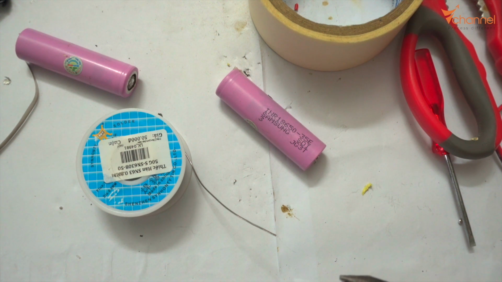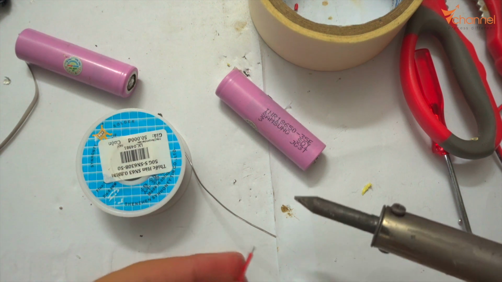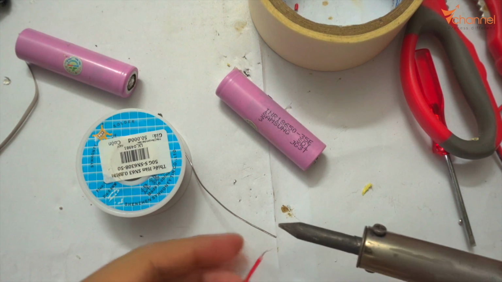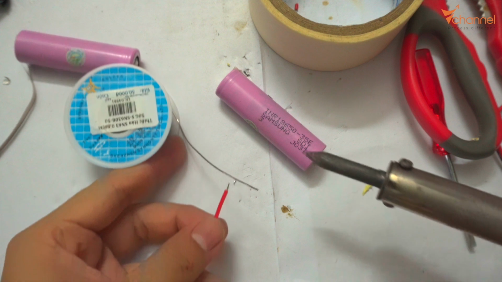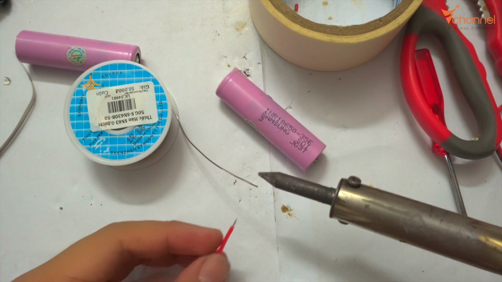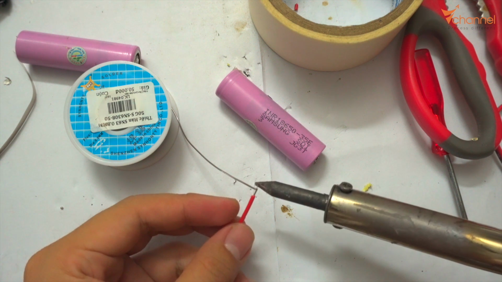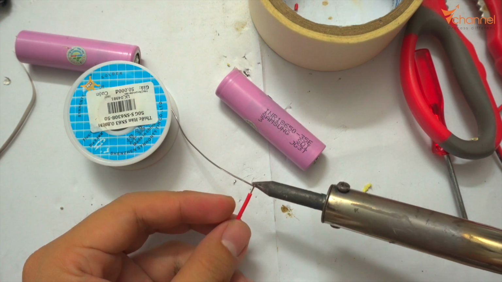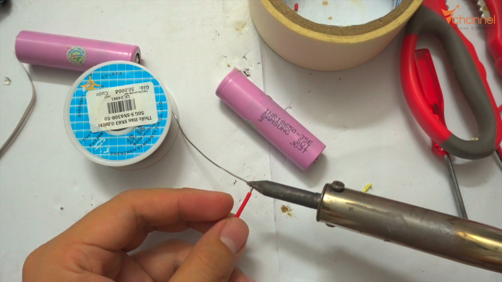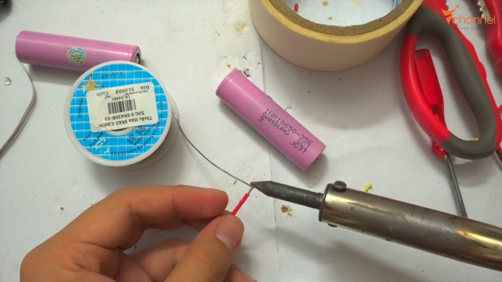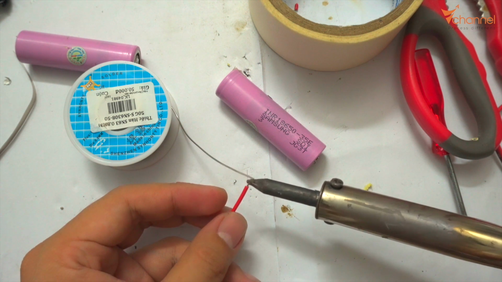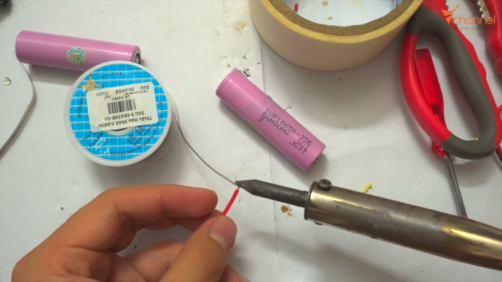I need to note that 13C does not mean it is low, like I told you in the previous part. 13C means 13 times the capacity. We must multiply 13 by its capacity to get the discharge current. 13 times 3500, we have 45,000 mA. So this cell can be used for Mavic Mini modifying because the original cell is just 20 ampere.